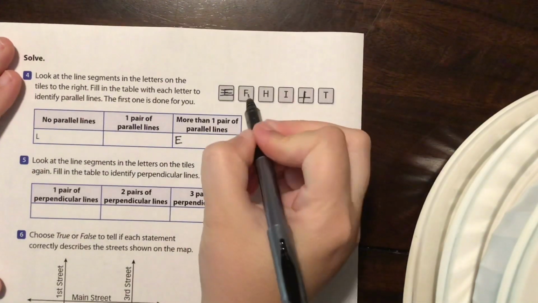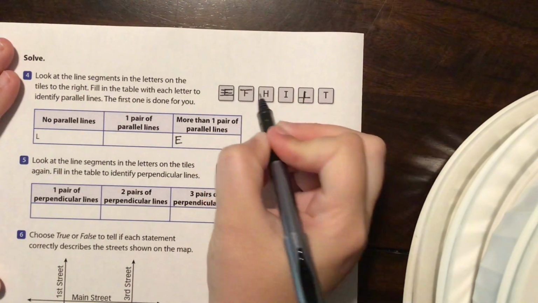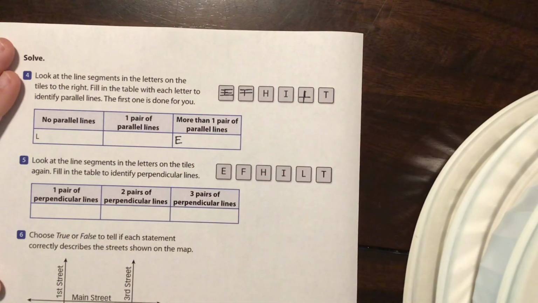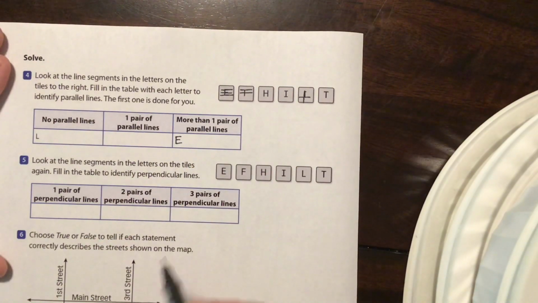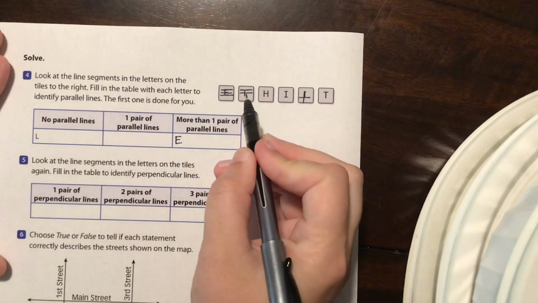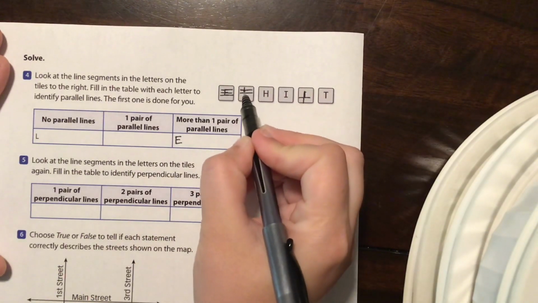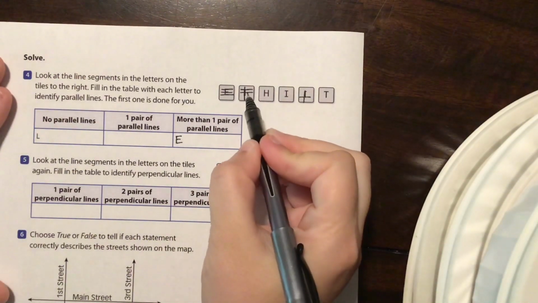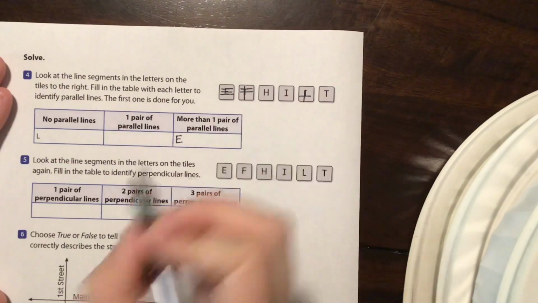Now look at F. The top line of F and the bottom line of F create parallel lines. They never will cross. So that's 1 set of parallel lines. This 3rd line in F is not parallel to the other ones because it crosses them. So you have 1 pair of parallel lines for the letter F.